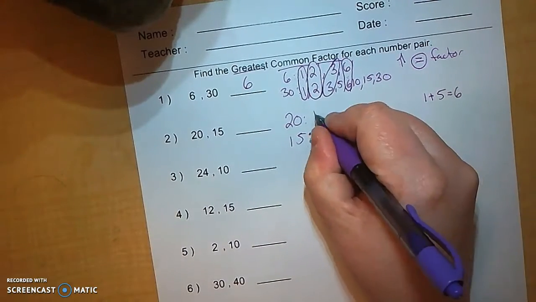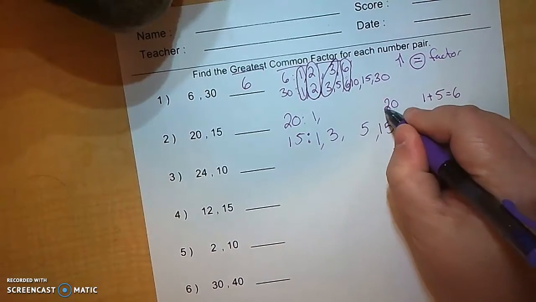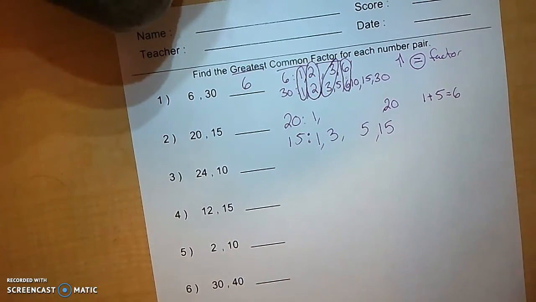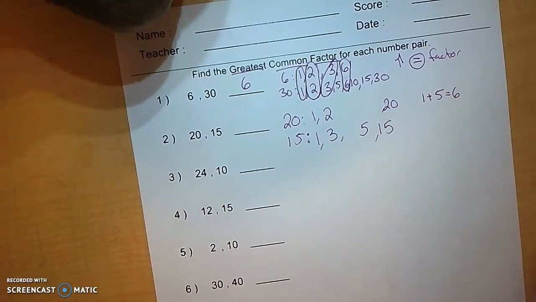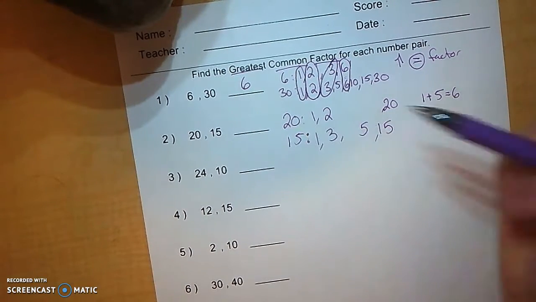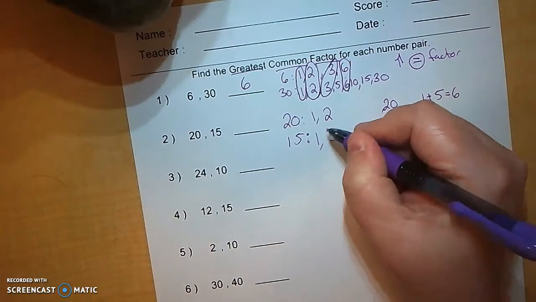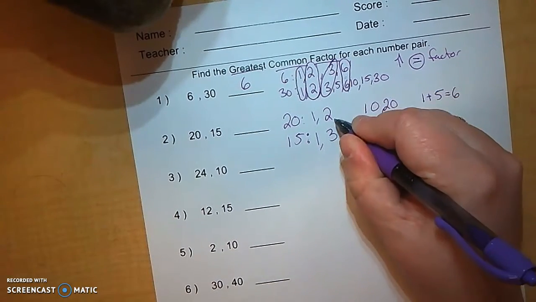So let's move on to 20. We have 1 and 20. So we know those are factors. Next, let's try 2. Will 2 work? It ends in a 0, so we know 2 will work. Because remember, if it ends in 0, 2, 4, 6, or 8, we can divide by 2. 2 times what number equals 20? That's going to be 2 times 10.